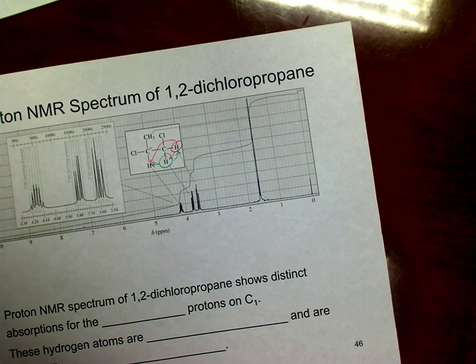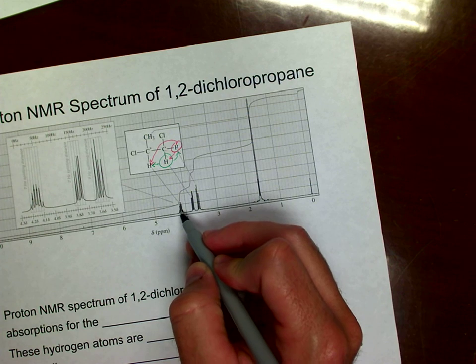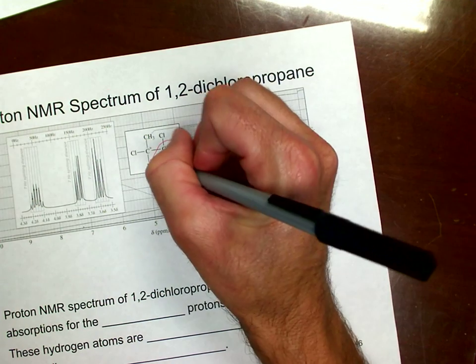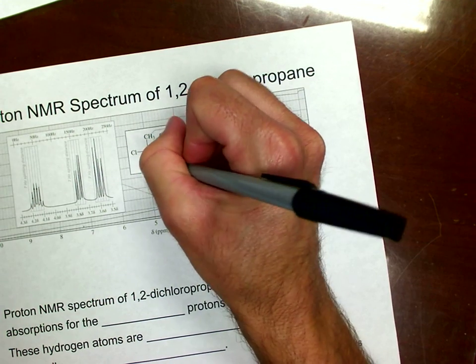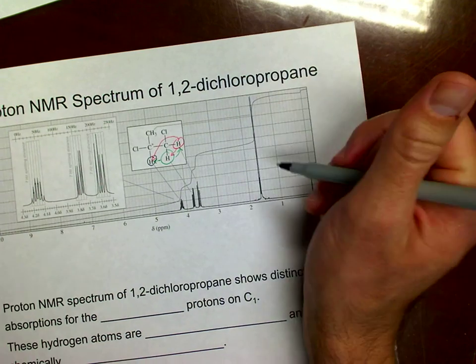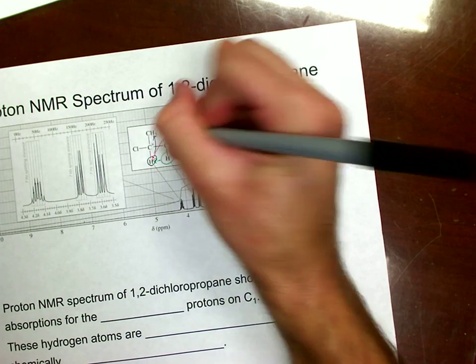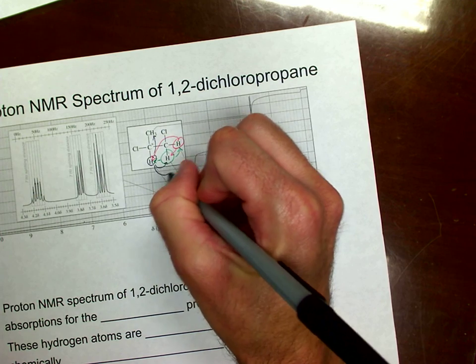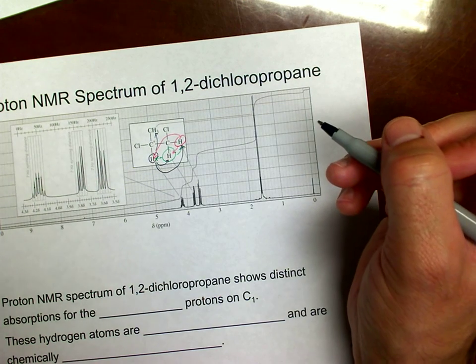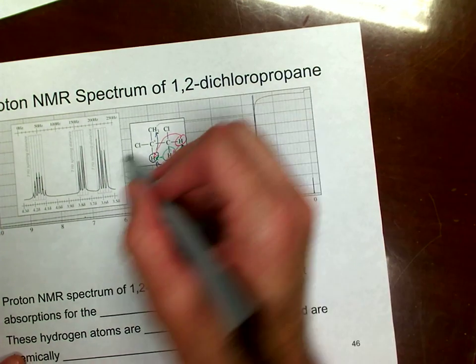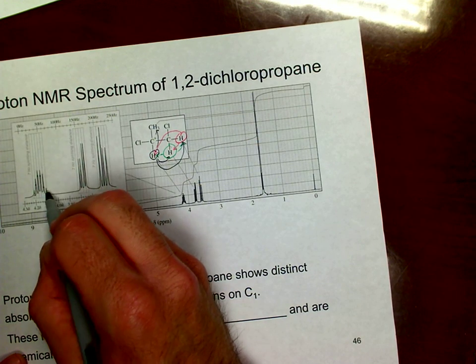Now, this signal here is seeing those 3, that one, and that one, and it is splitting them into a 1, 2, 3, 4, 5, 6.